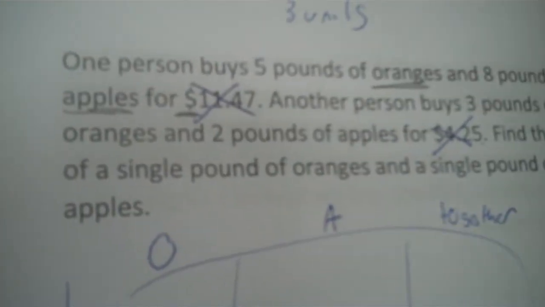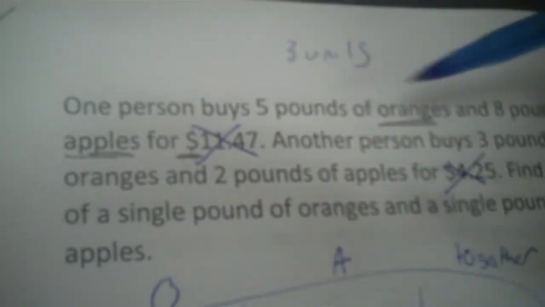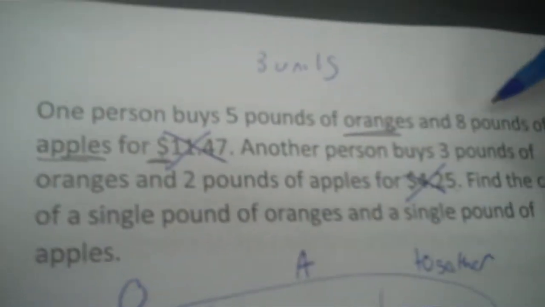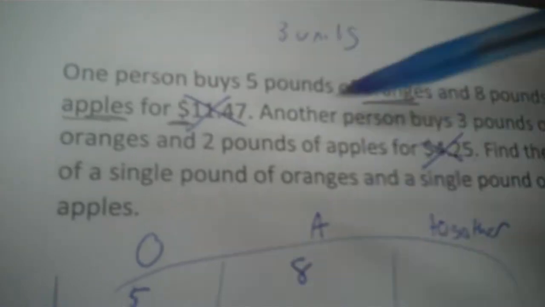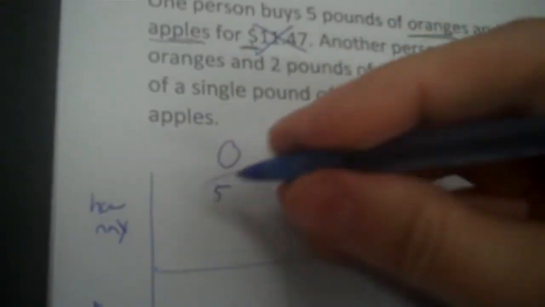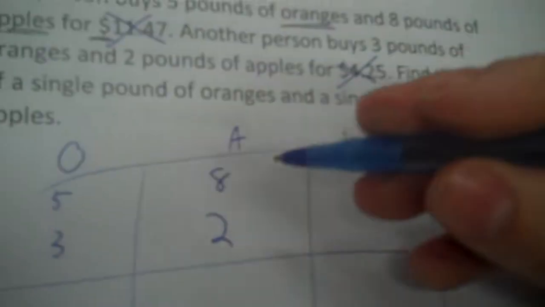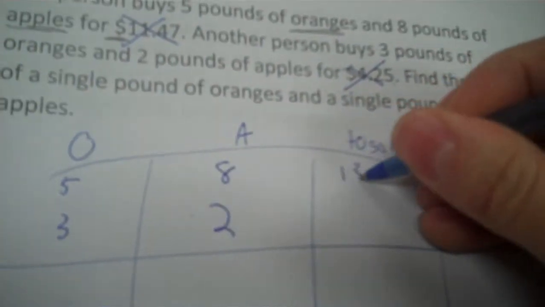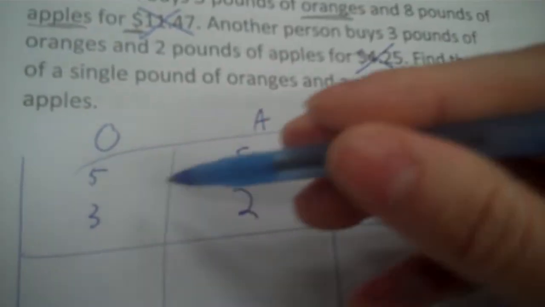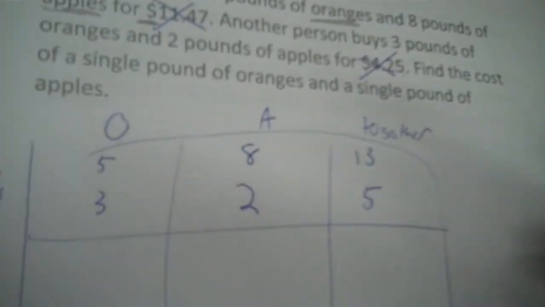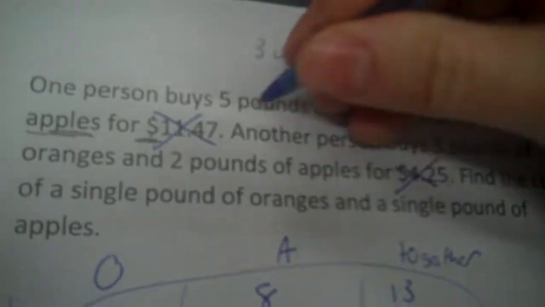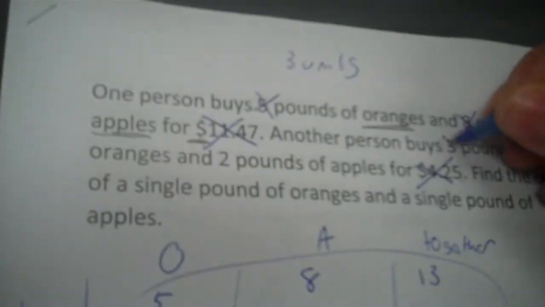Okay, now look at the numbers that are not money. So oranges, well, we got 5 pounds and 8 pounds. Those belong on the top row. 5 of oranges, 8 of apples. So I put 5 and 8. Now keep reading. You also have 3 of oranges, 2 of apples. So 3 and 2, just like that. Notice how I said everything you put. So together, this guy bought 13 pounds together, 5 plus 8, and this guy bought 3 plus 2 is 5 pounds together. Now cross out all those 5, 8, 3, and 2.